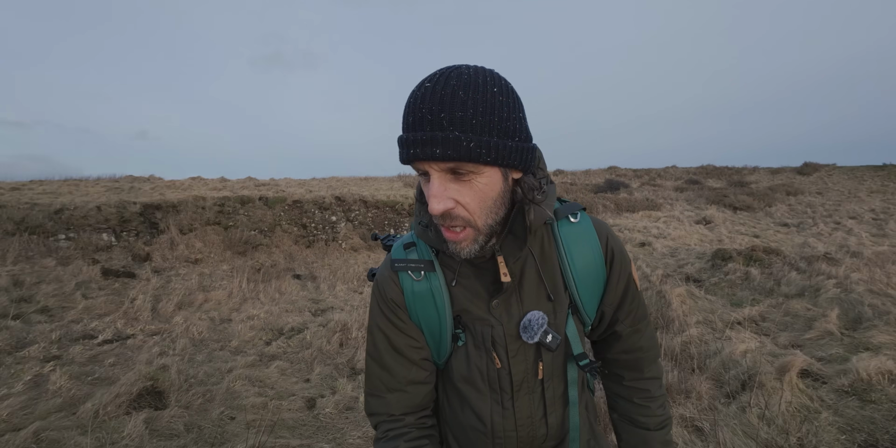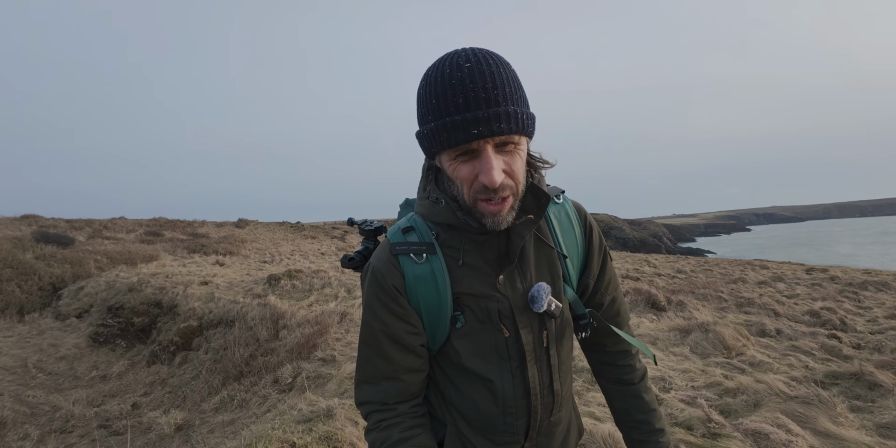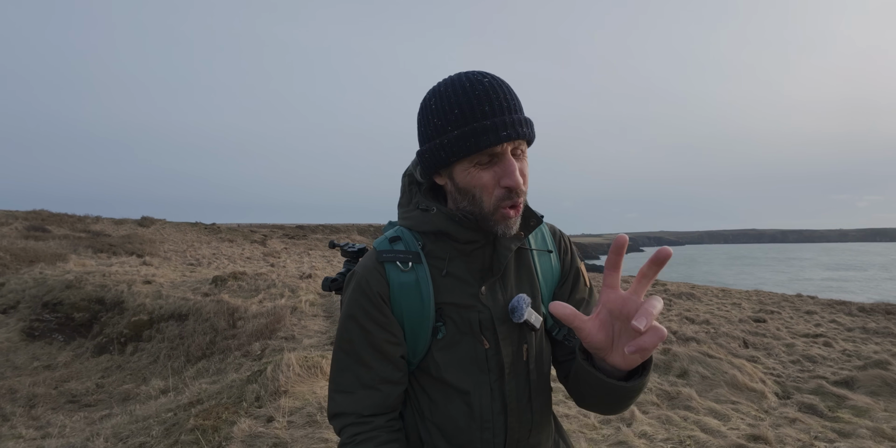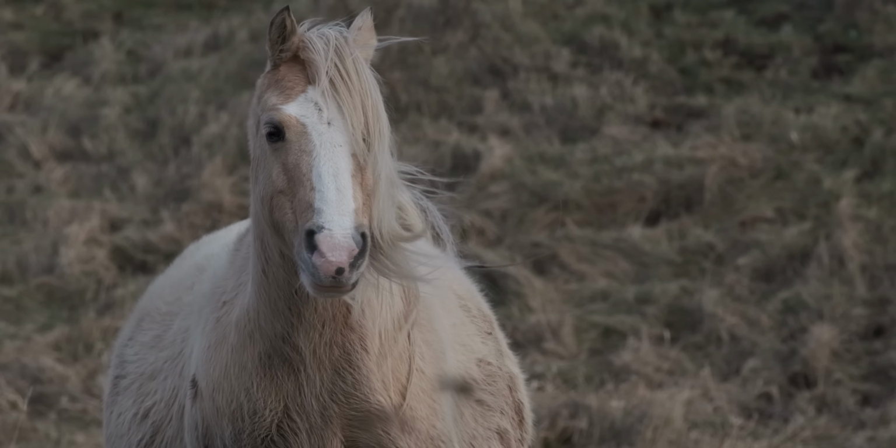Oh man, this wind. Right, I think it's time to head back down the path and see if we can make a composition at this spot that I thought might work if we got some nice light. The light does seem to be improving.